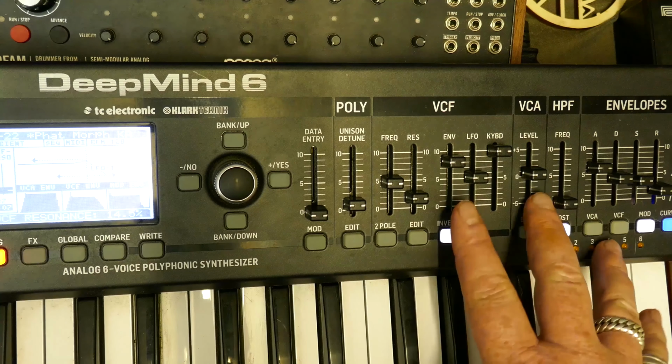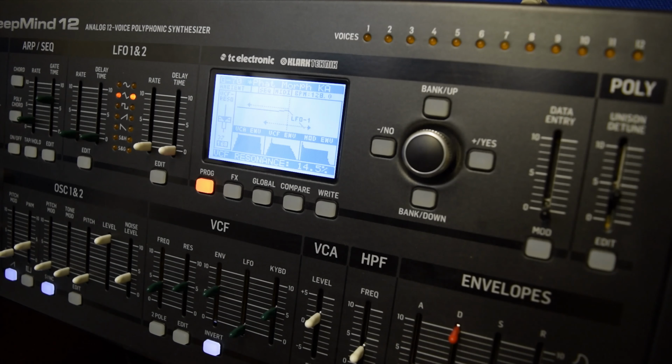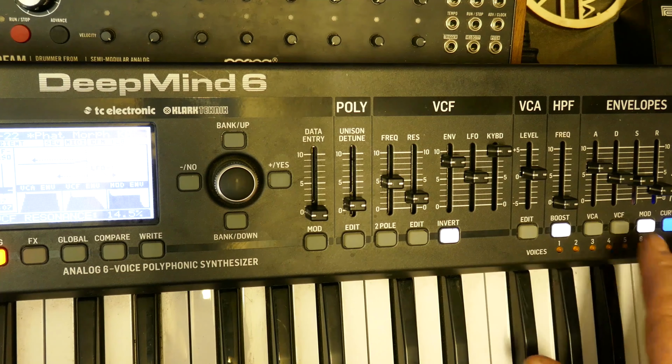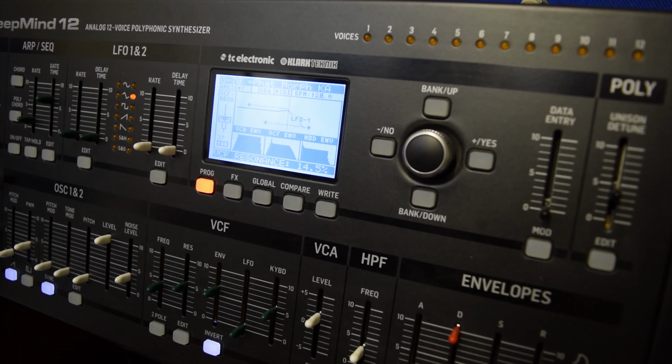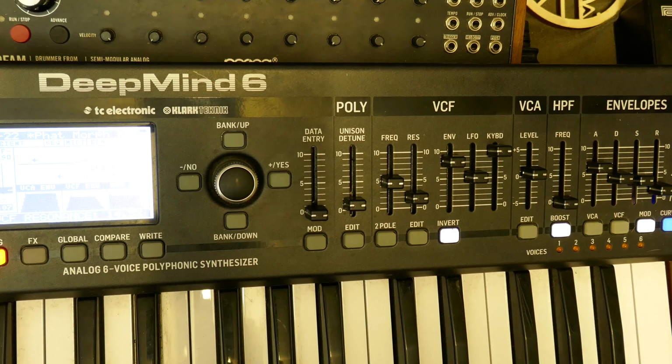So now the 6 should have complete control over the 12. And let's have a listen. We can watch the voice lights come up on here, and we should see them add on there as it moves over.